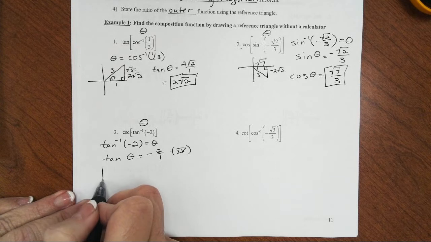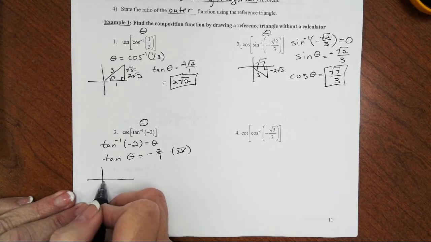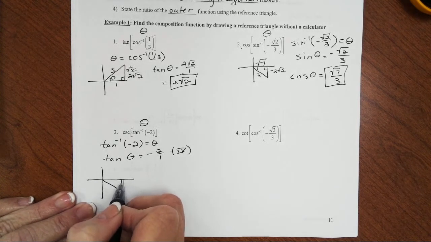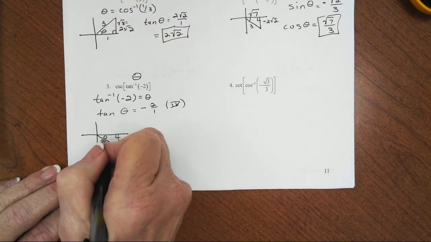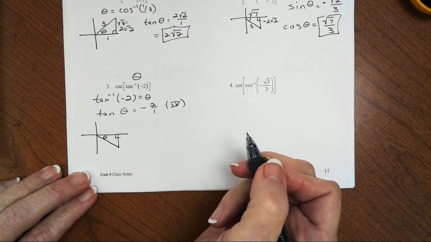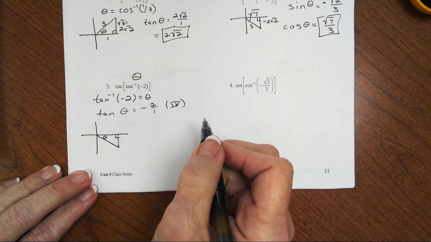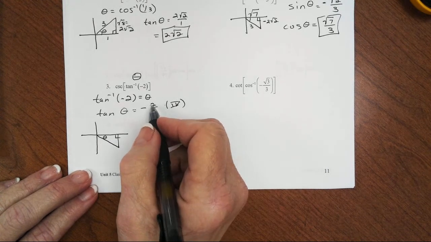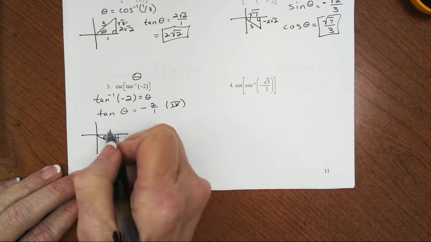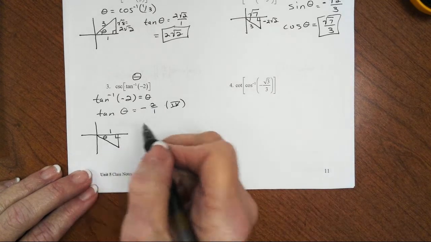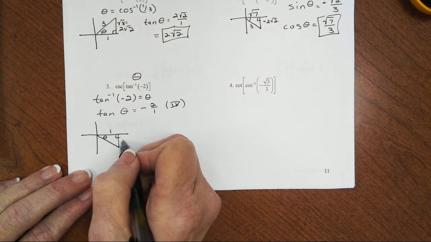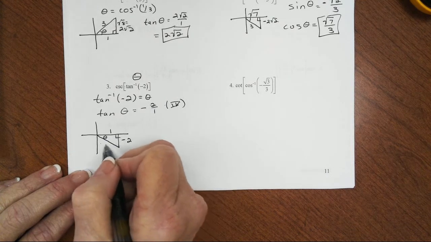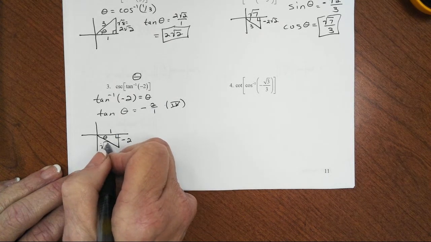Okay, so we have a triangle, and we're going to draw it in quadrant 4. And theta is right here. Tan is negative 2 over 1. The 1 is going to be positive. That's the adjacent side. This side is 1. This is negative 2. And then the hypotenuse will be square root of 5.